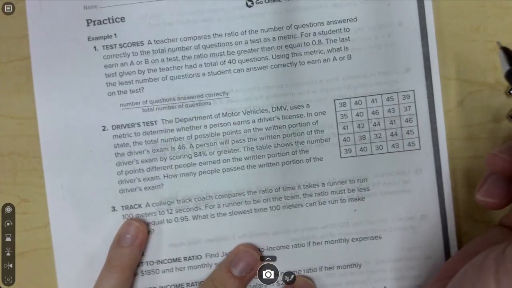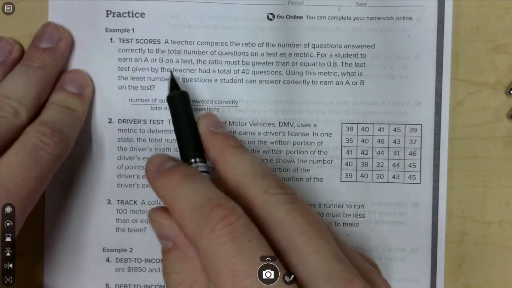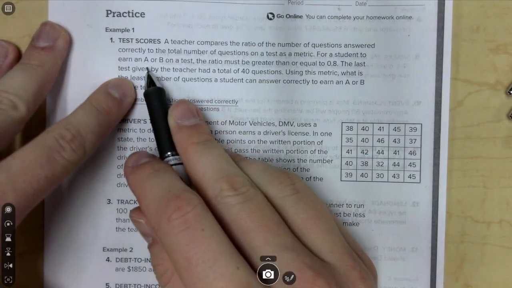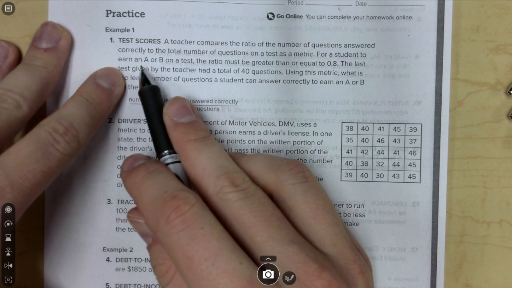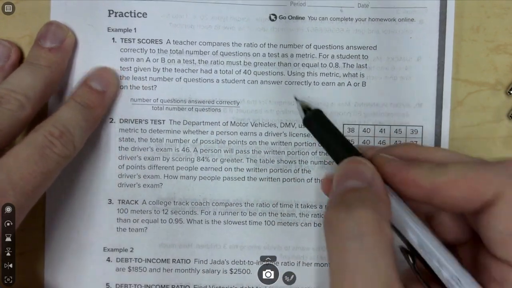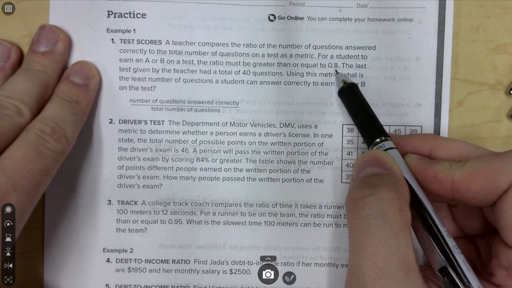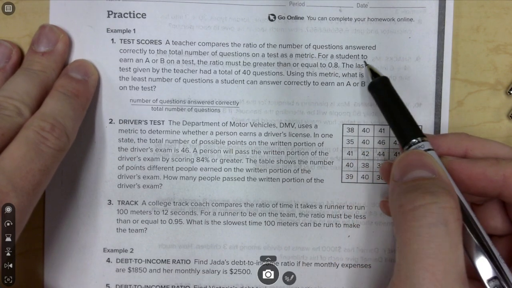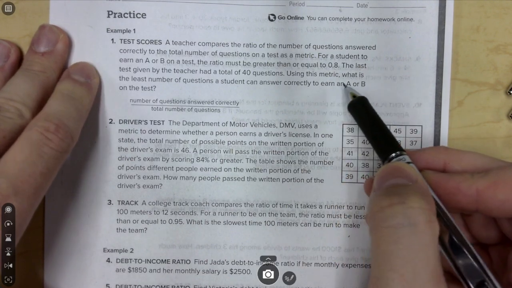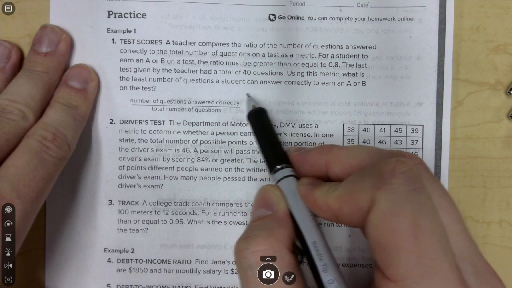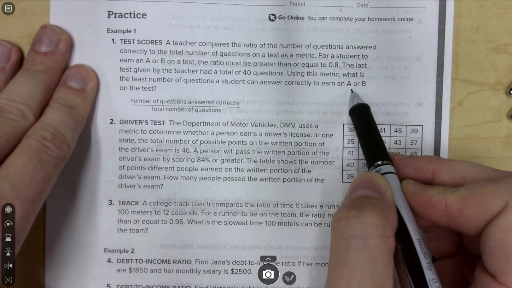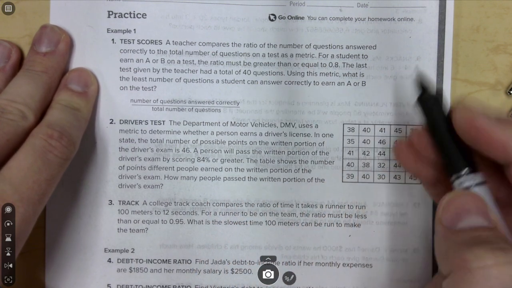All right, this is worded a little weirdly. You just need to get a B or better. That's weird how it says A or B. It says the ratio must be greater than or equal to 0.8, but if you get a 0.8, that's a B. It's not an A. Using this metric, what is the least number of questions a student can answer correctly to earn an A or B on this test?